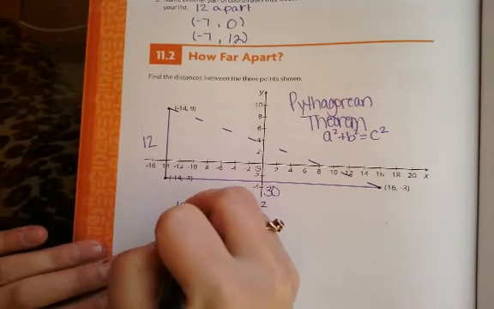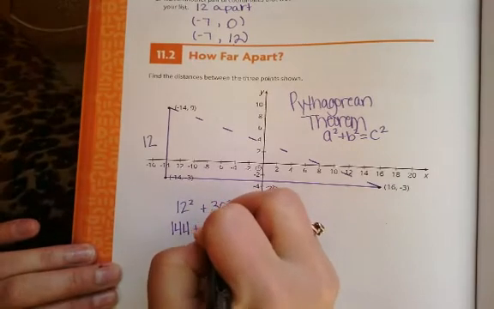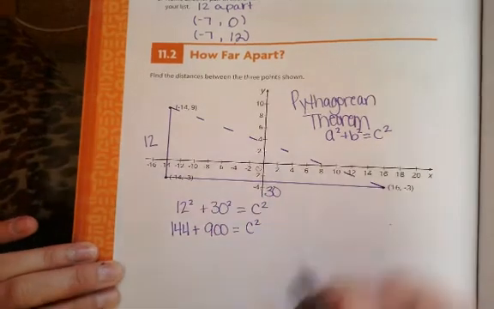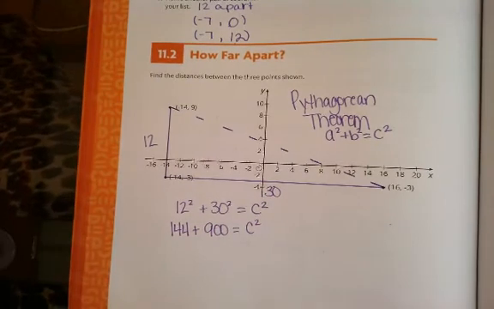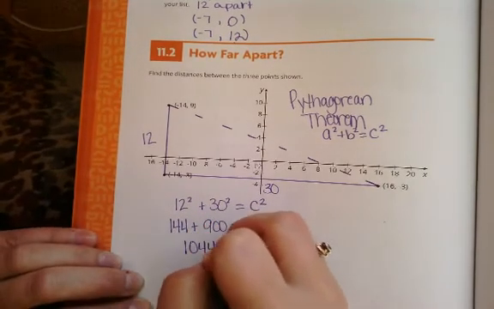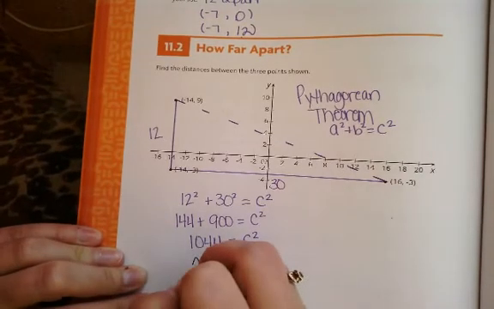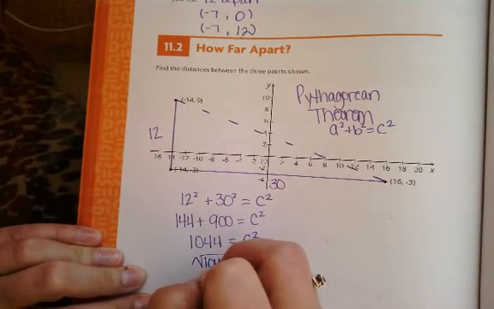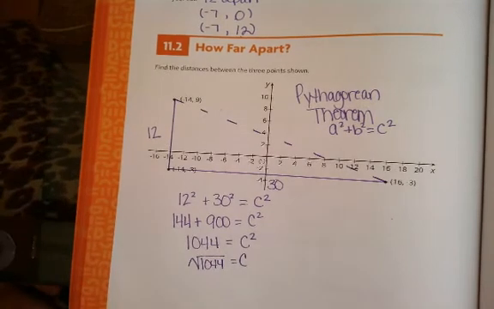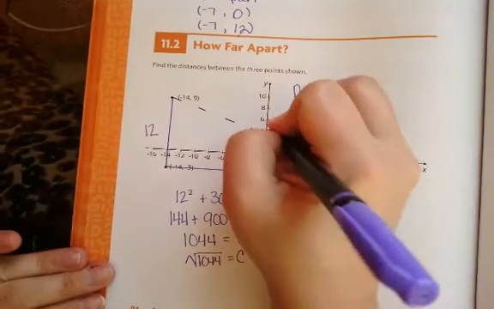equals c squared. Now 12 squared is 144 plus 30 squared, which is 900. Add those together, so 1044 equals c squared. So then c is going to be the square root of 1044. Now I don't think that's a perfect square, but you guys can try it to see.